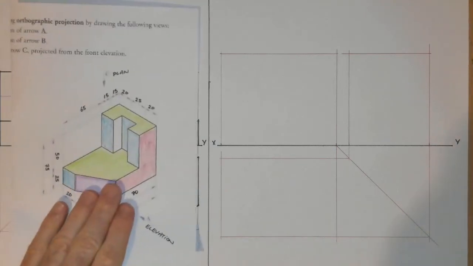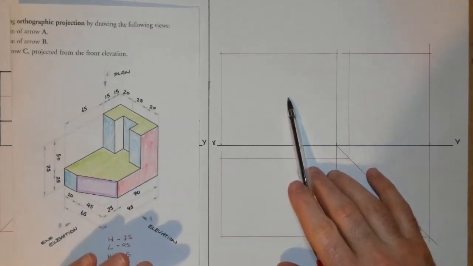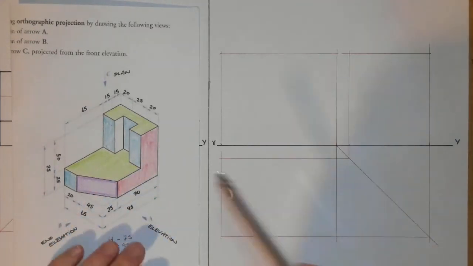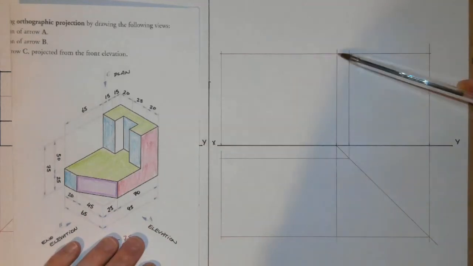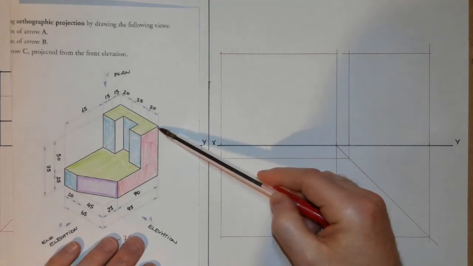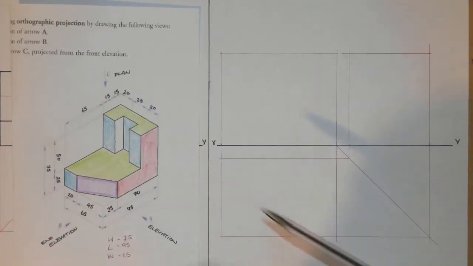I'll use colours in a while to distinguish between all the surfaces. But starting off, I generally always start with the elevation view. What I want to do is work out what this surface is here. Looking at the top, this point here is going to be in this position. So what is that distance? If I look back here, it's 15 plus 15, so a distance of 30.